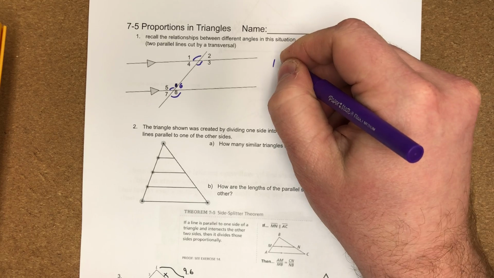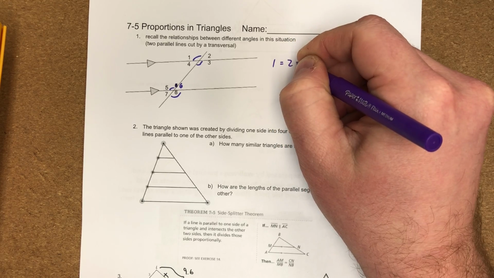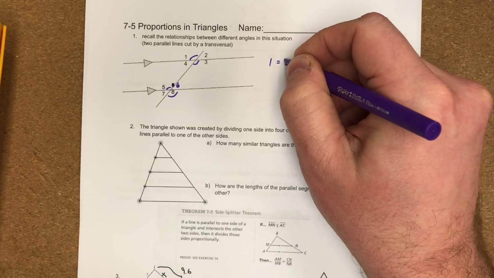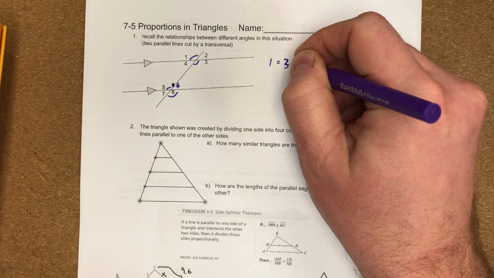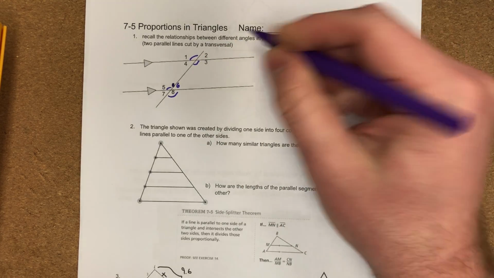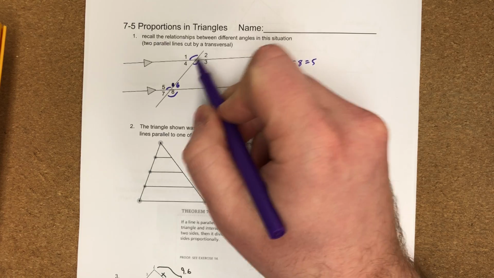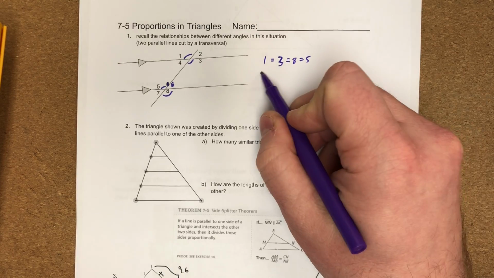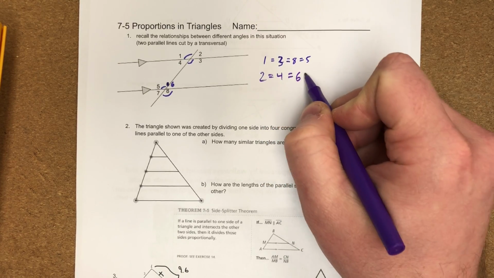So we know that 1 is congruent to, nope, that's not 2, it's 3. 1 is congruent to 3, which is congruent to 8 and 5. So 1, 3, 5, and 8 are all the same. And the same goes for 2, 4, 6, and 7. 2 is equal to 4 is equal to 6 is equal to 7.